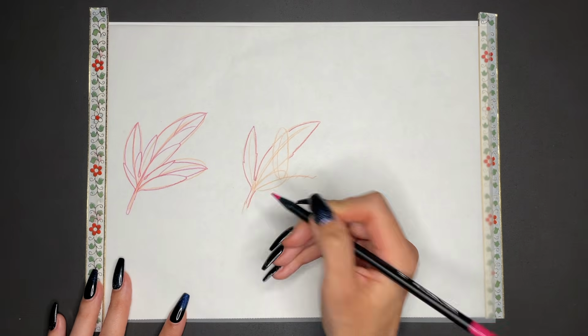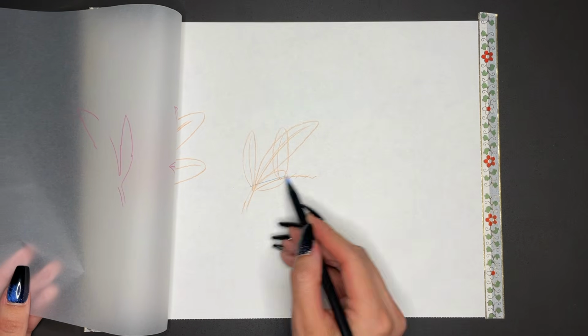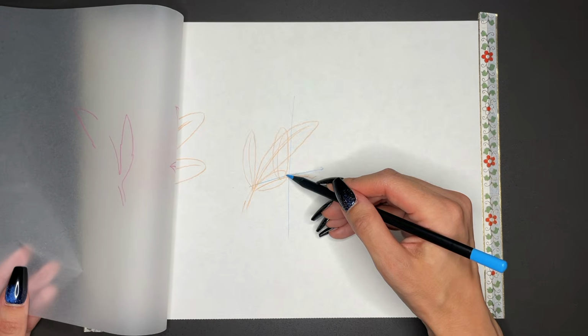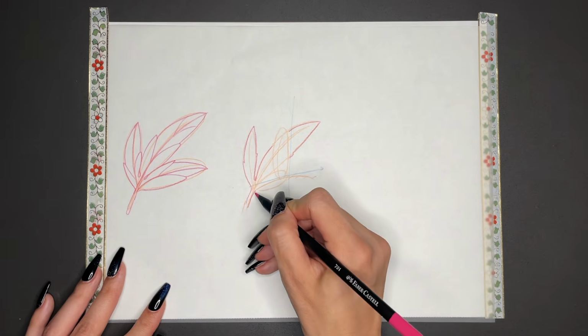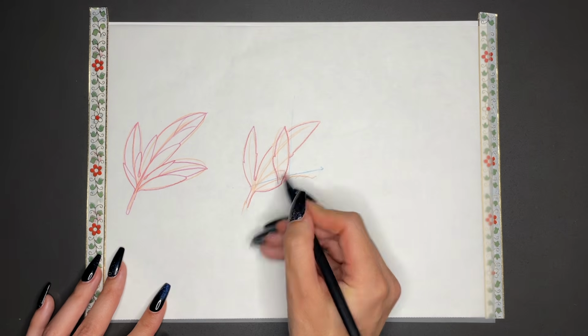For the leaf that bends inwards, I will use the same principle as I did with a simple design in the beginning. I will start the leaf just like I would if it was going to be straight, and when it reaches the point where it bends, I will turn my line inwards just like that.